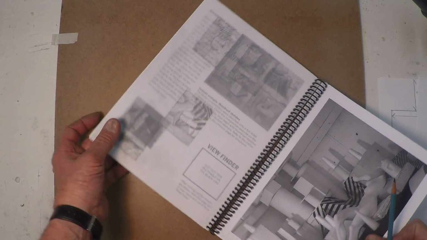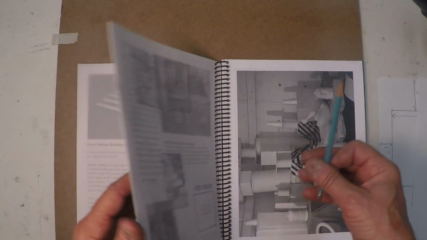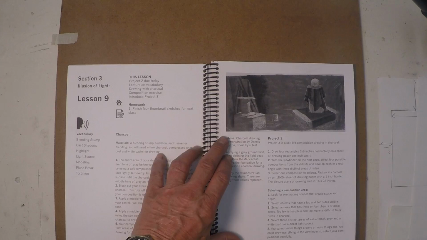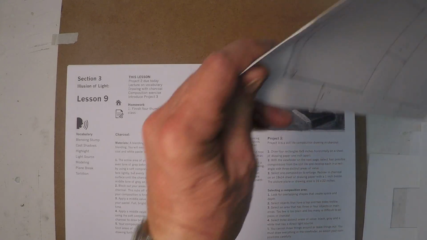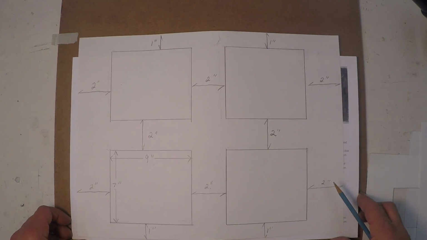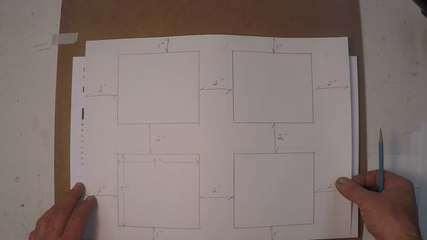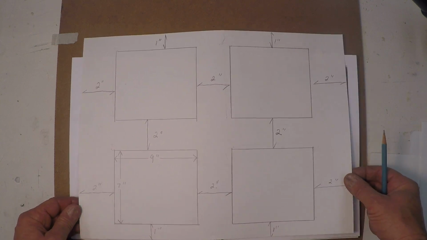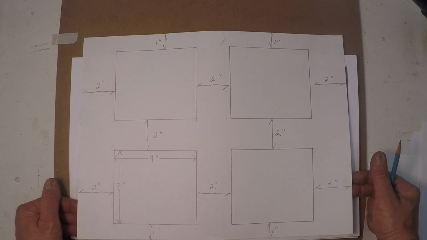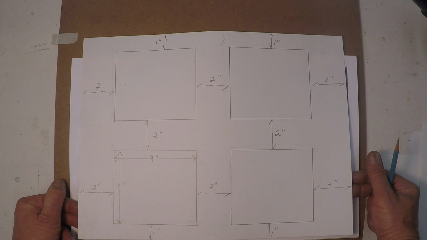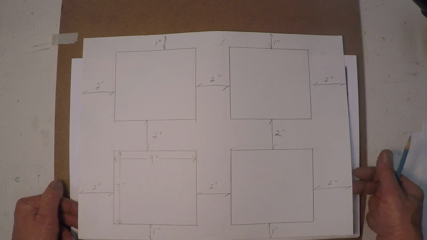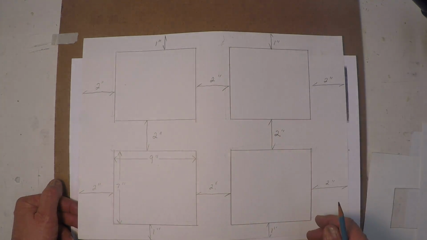The first thing you're going to do is take this schematic that you used in the last project, and you're going to use your sketchbook and your 18.5 or 18 by 24 piece of paper, and you're going to lay this out again.